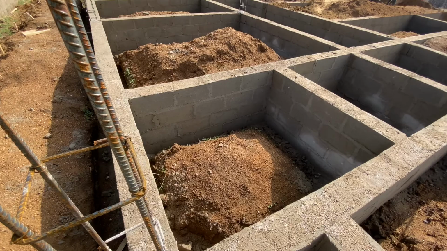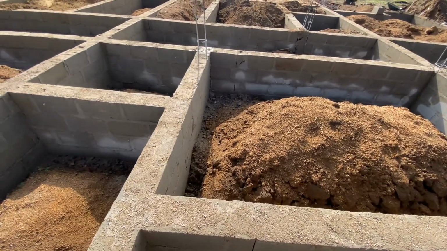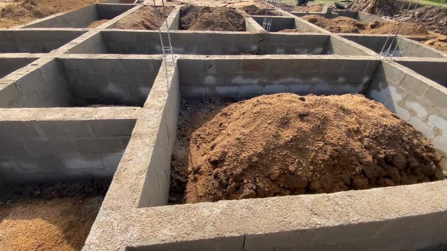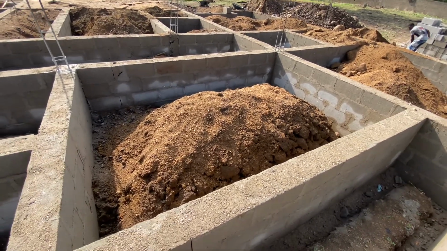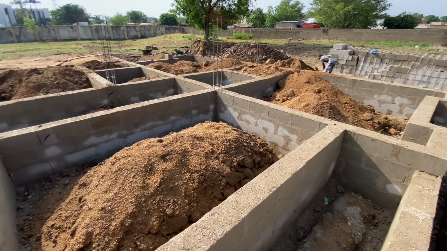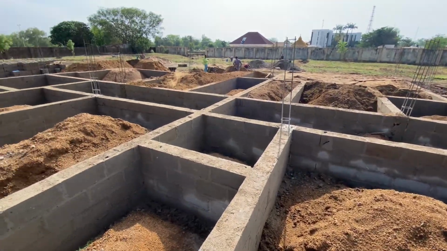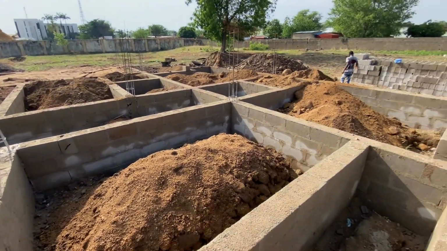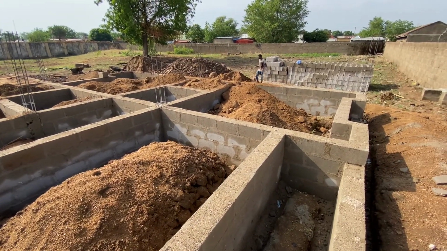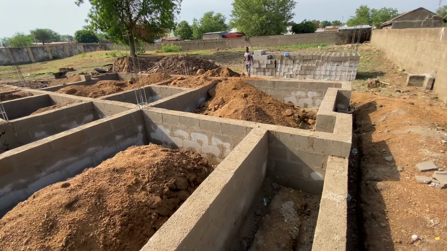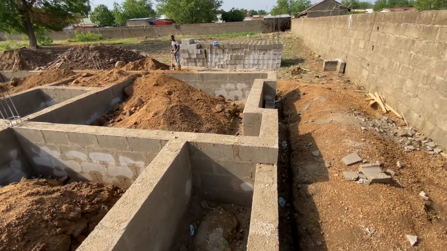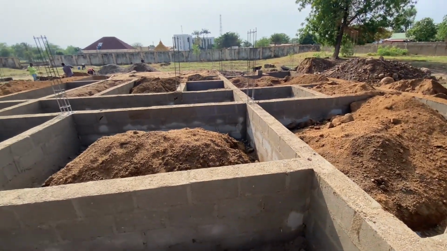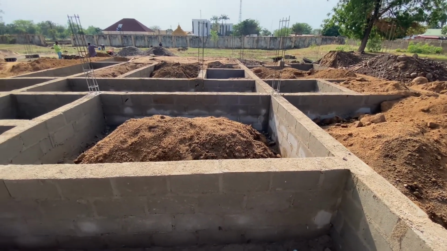Because we don't want this laterite, this sand going into the hollow blocks, we had to fill it first with weak concrete before we started backfilling. As you can see, for the backfilling, we got about 10 strips of laterite, that's filling material for the filling of the foundation. We know it won't be sufficient, but we just started with that, and as we progress we would get more strips of laterite.